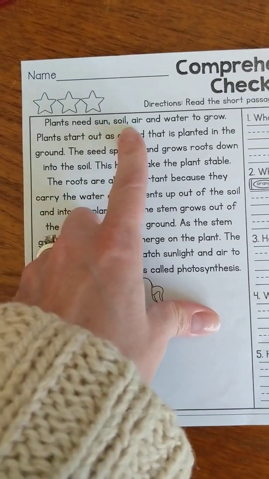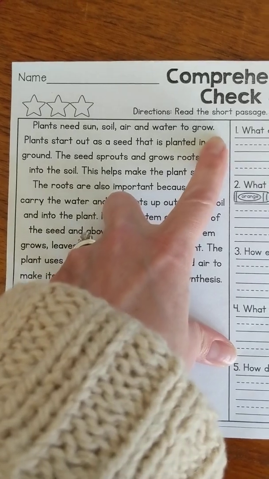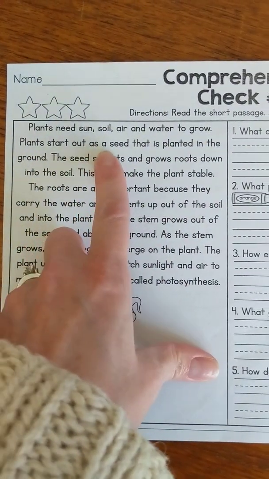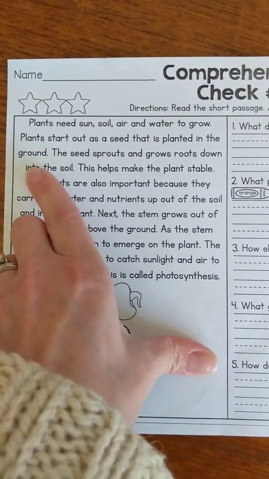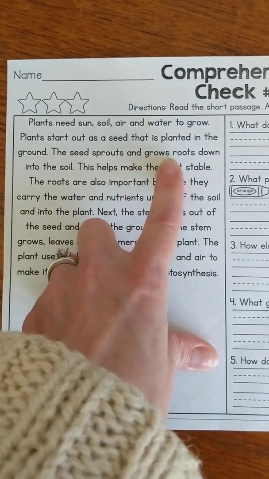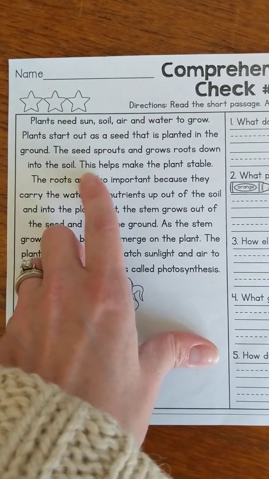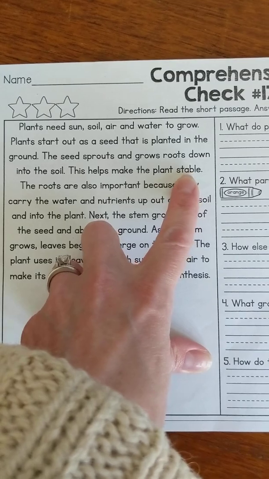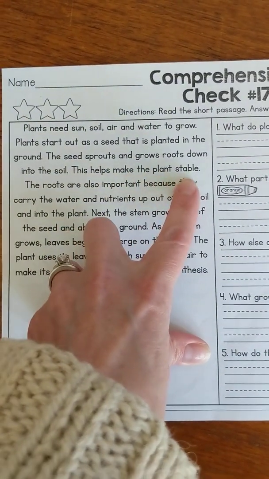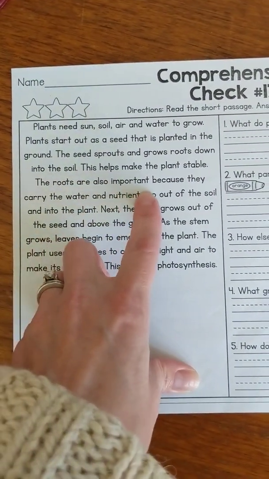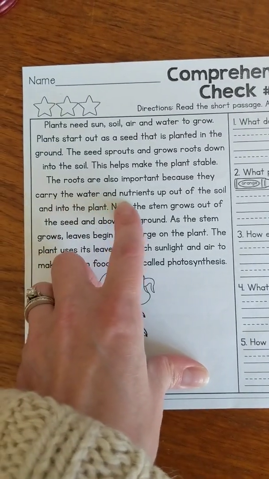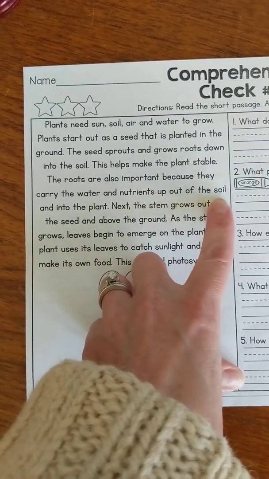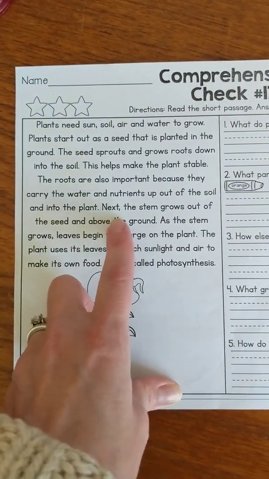Plants need sun, soil, air, and water to grow. Plants start out as a seed that is planted in the ground. The seed sprouts and grows roots down into the soil. This helps make the plant stable. The roots are also important because they carry water and nutrients up out of the soil and into the plant.